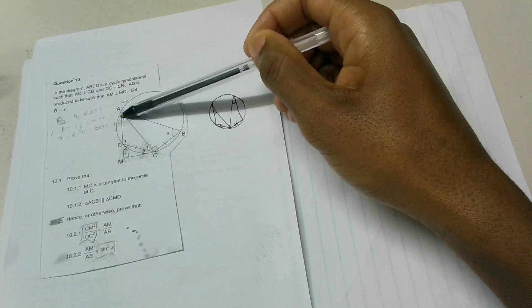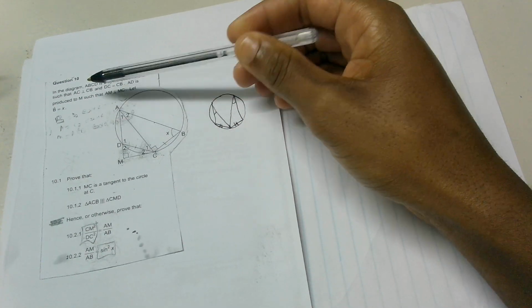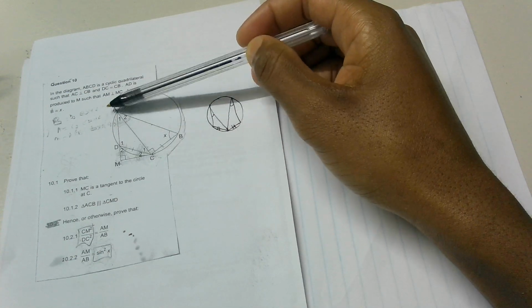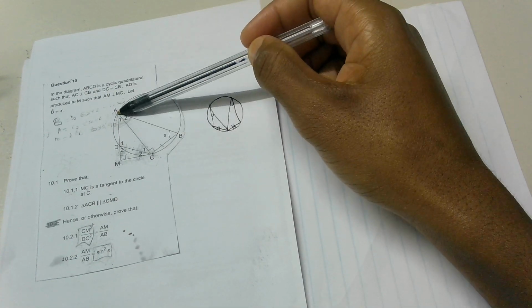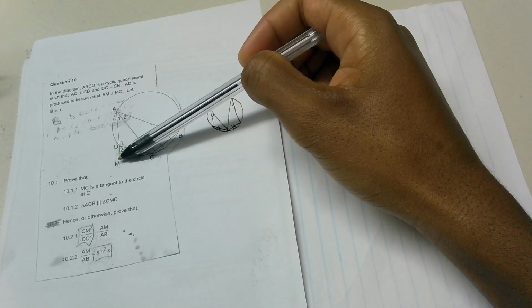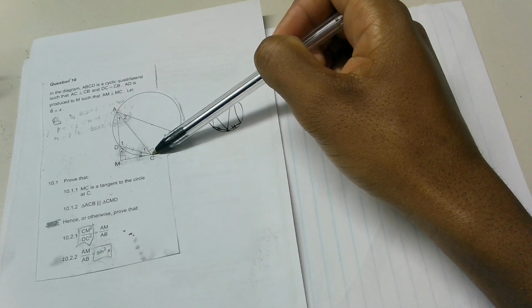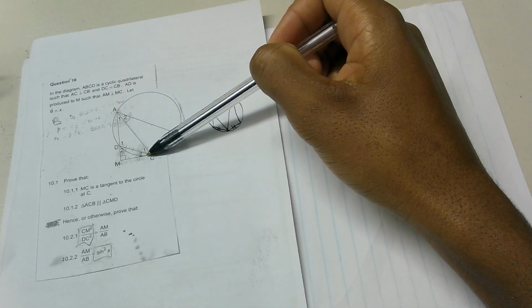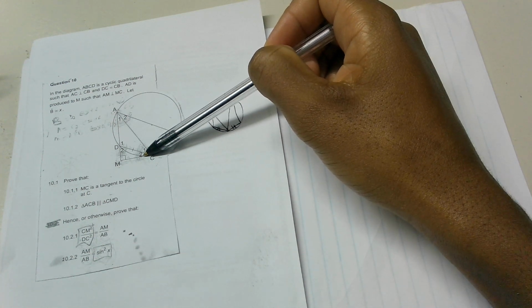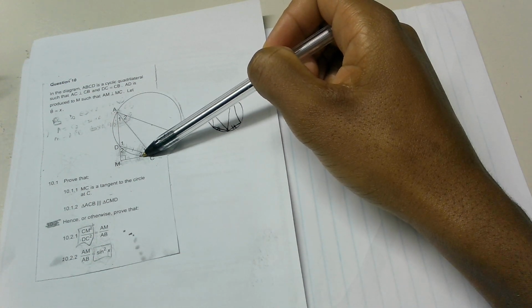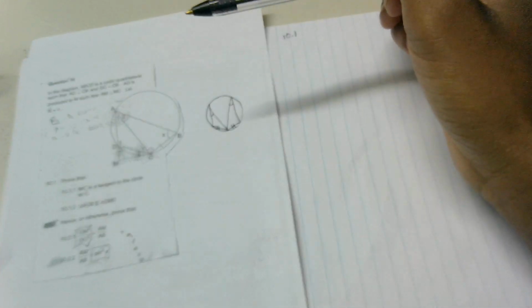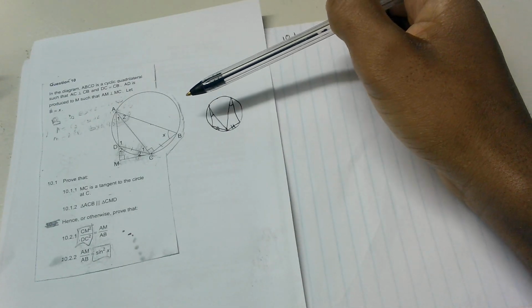That tells me this is a straight line, all right? So there's no curving, it is straight. So such that AM is perpendicular to MC. So every time you see that something is perpendicular to something, you know that the angle between those lines is 90 degrees. Right, so let's see what the statement is going to tell us.